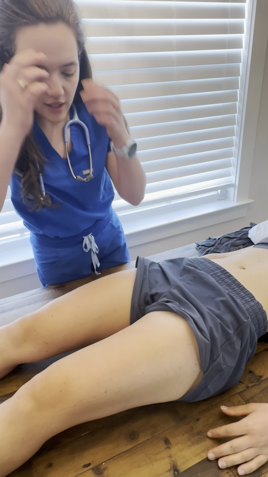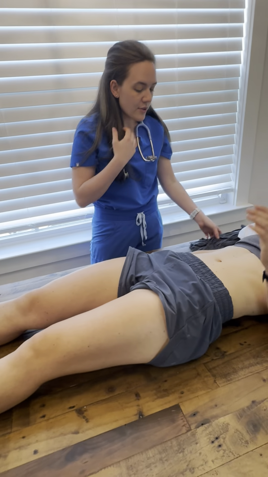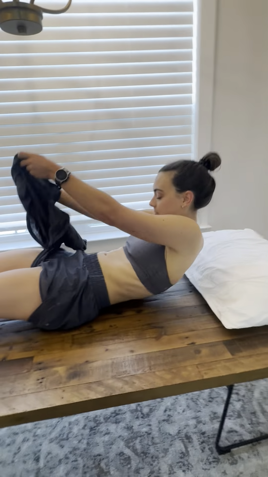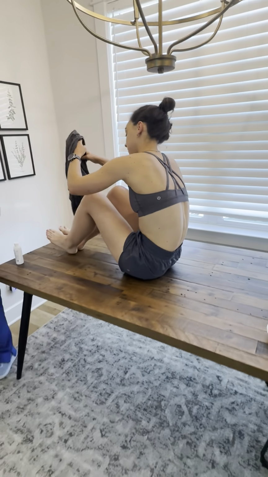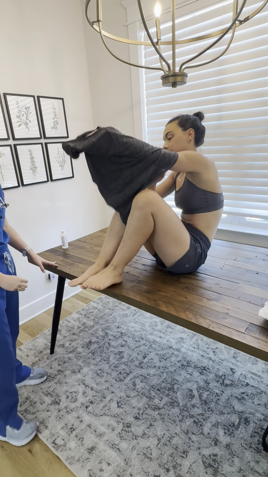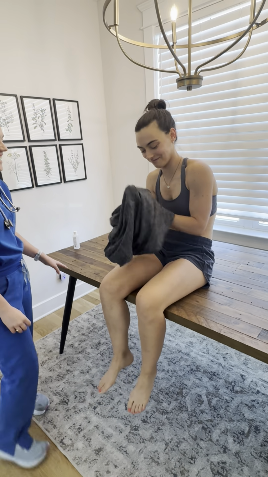Same on this side. Okay, so we're gonna move on to your neuro assessment. So we're actually gonna let you sit up and you can put your shirt back on. I'm gonna have you swing your legs over, sit on the edge of the table. Okay, take your time.